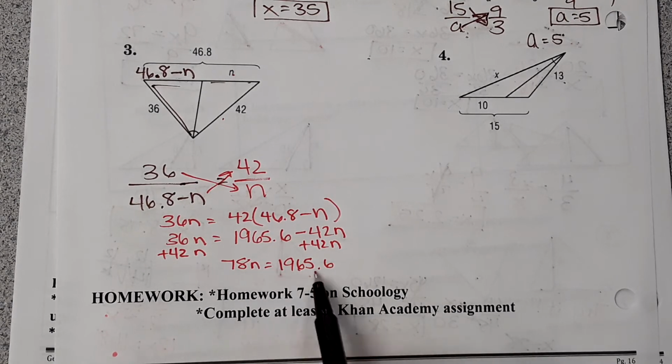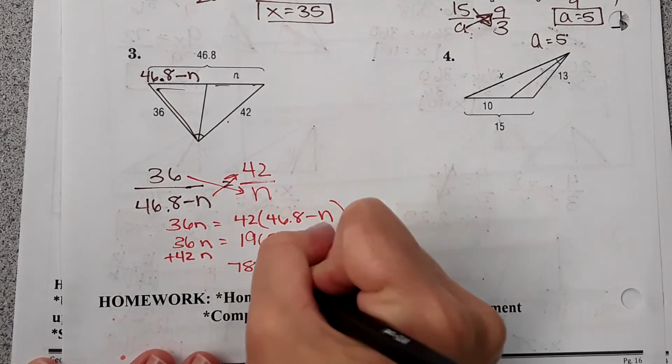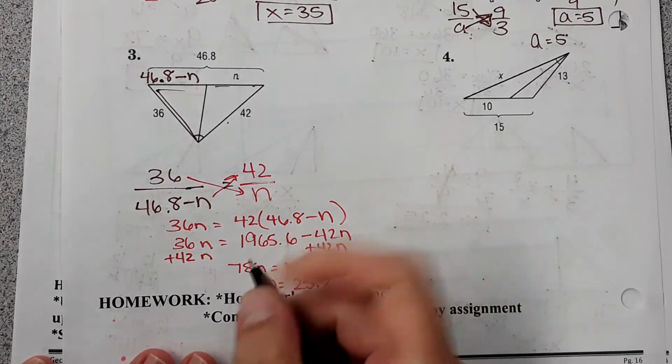Then you would divide both sides by 78, and you get n equals 25.2.